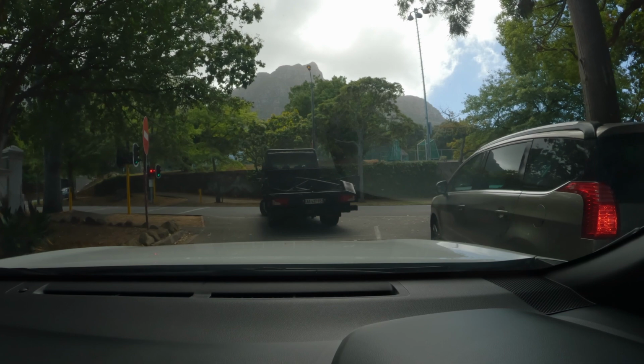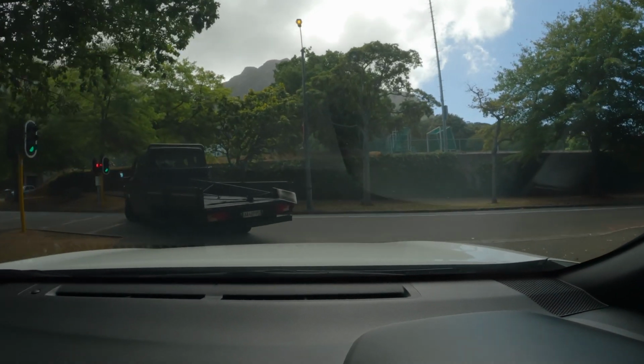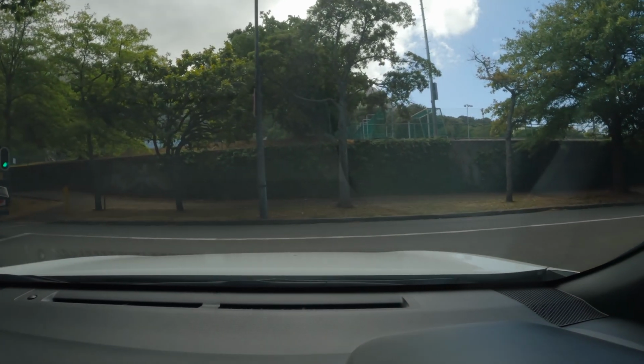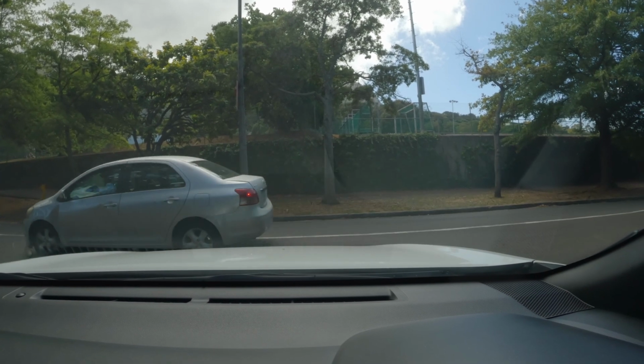I'm worried about this car on my right. What's his plan? That guy didn't use an indicator, so I didn't know what his game was. Oh, this is going to be interesting. I'm just going to go.